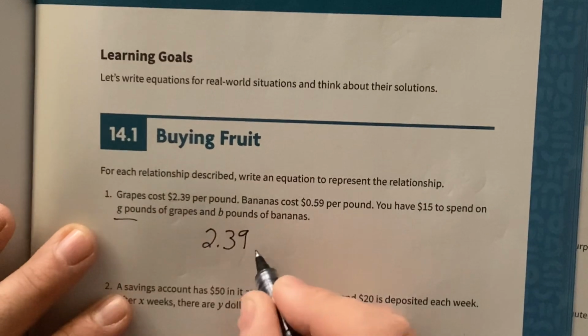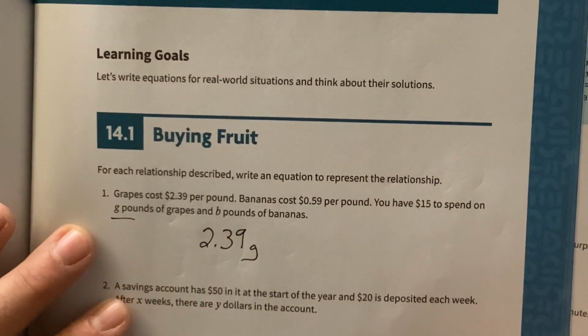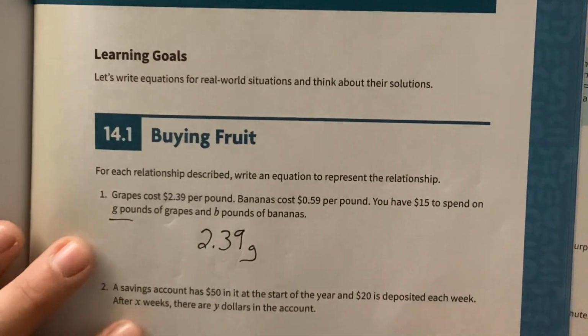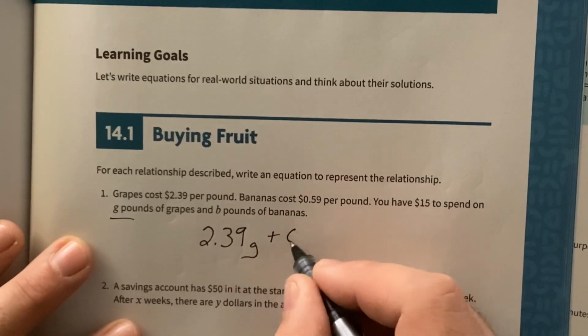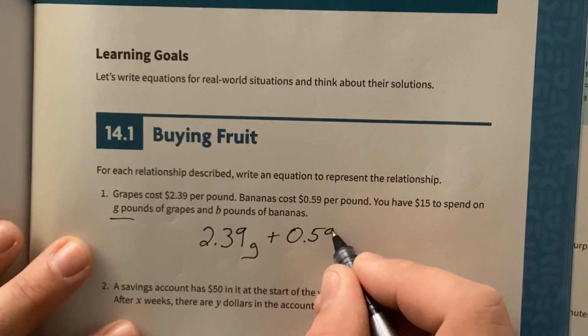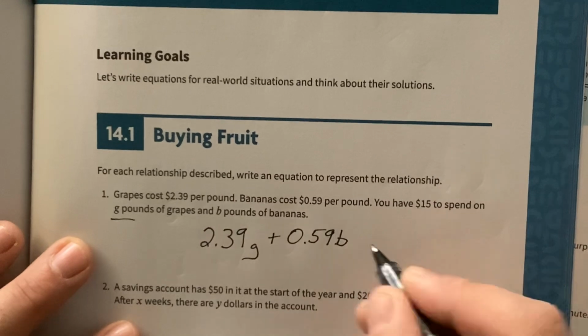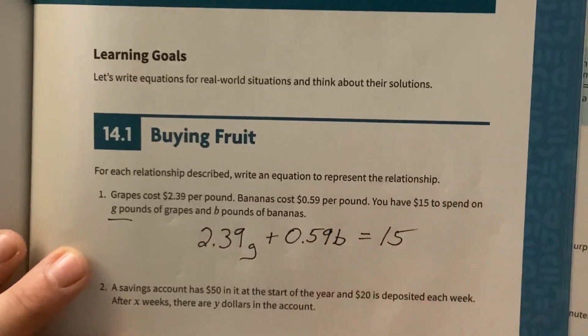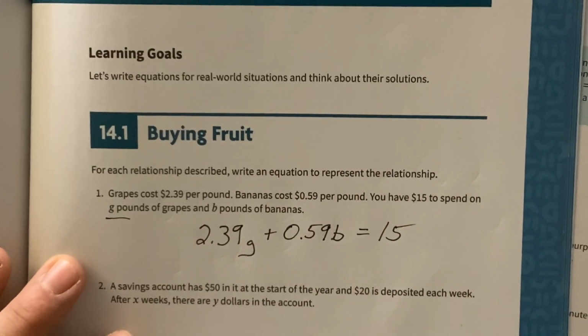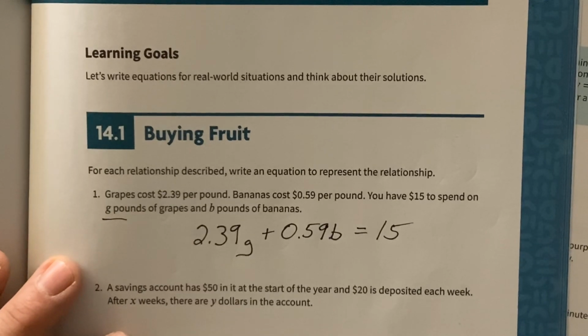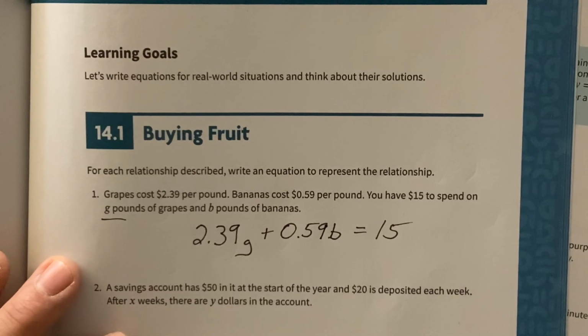It tells me to use G for grapes, pounds of grapes. And that's going to be added to 59 cents per banana pound. And I have a total of $15 to spend. Got that one written down?